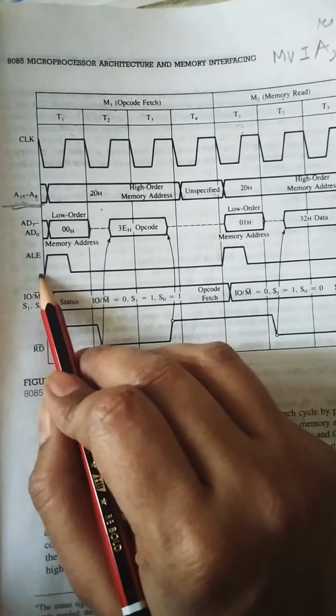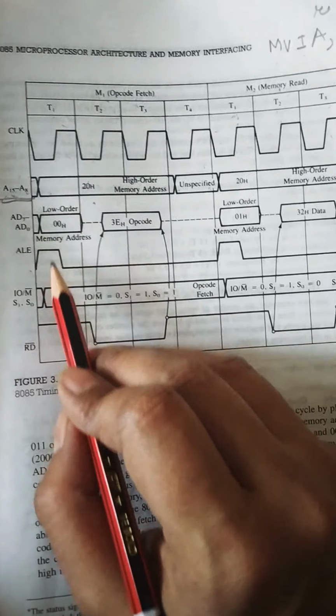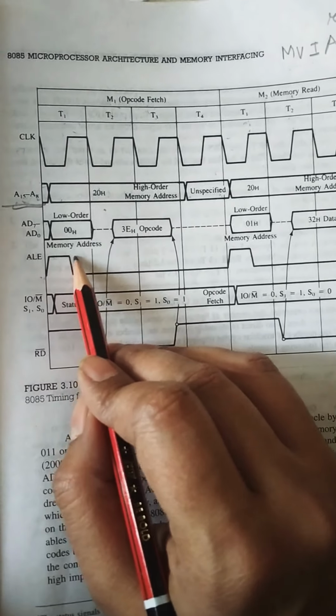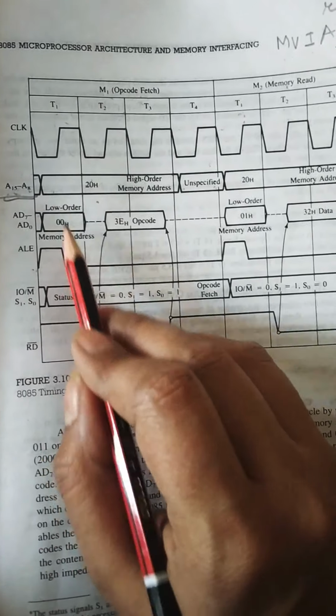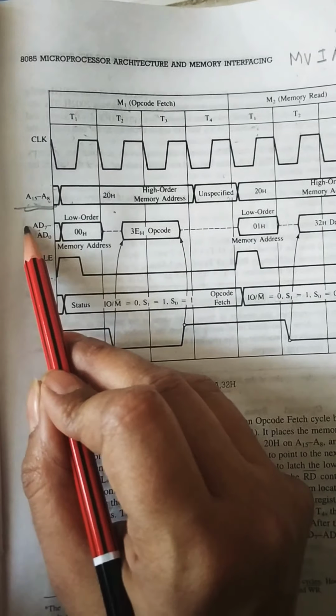Again, we can draw the ALE signal or the multiplexed address data bus. So let us draw the ALE signal. ALE would be high only for the first T state. Now next is the multiplexed address data bus.